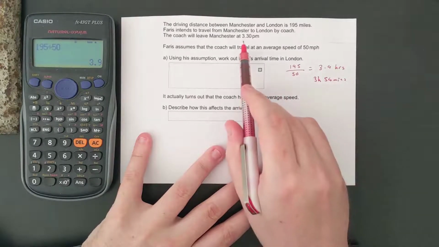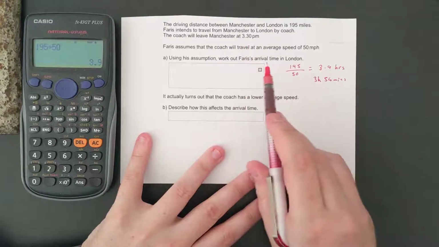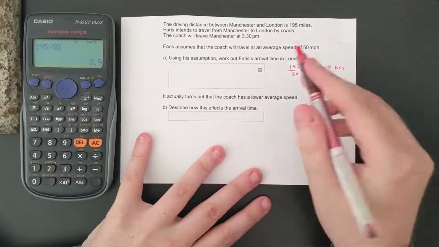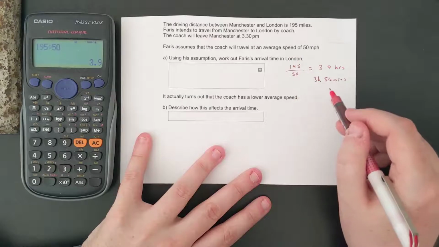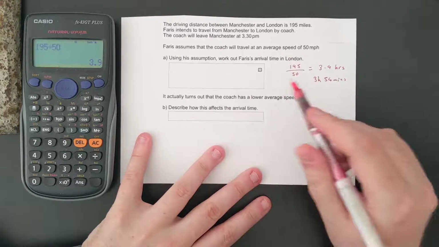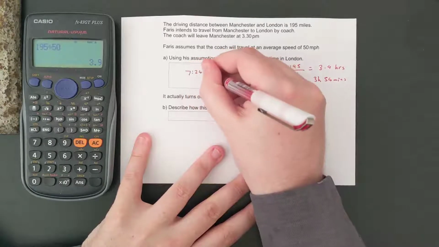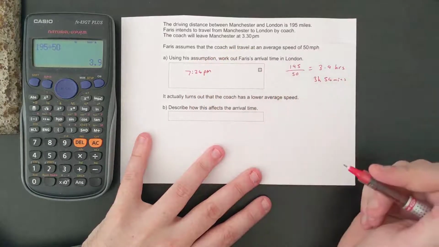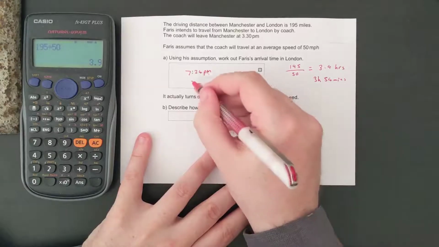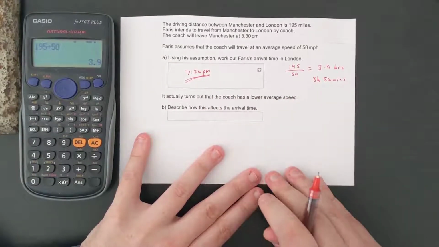Then we need to add that on to 3:30 p.m. So adding 3 hours is nice and simple. That would take me to 6:30 p.m. Adding 54 minutes would take me to 7:24 p.m. All I did there really is add an hour and take off 6 minutes. And so the arrival time is 7:24 p.m.